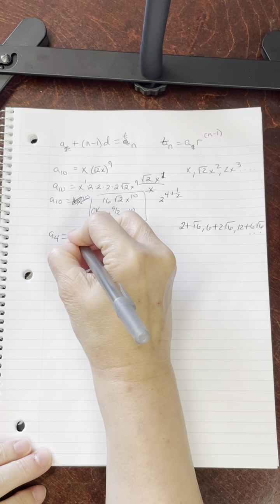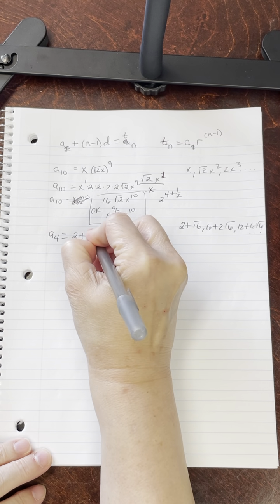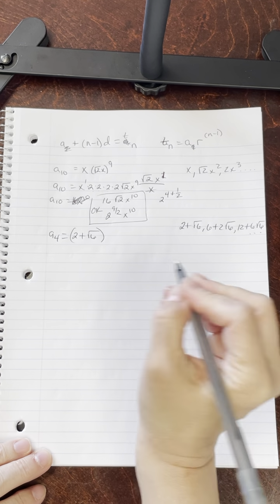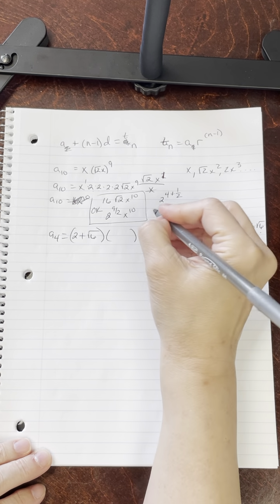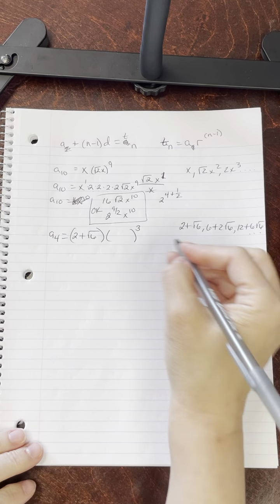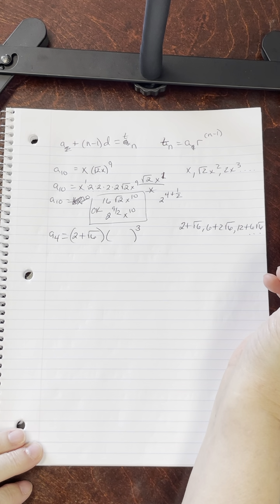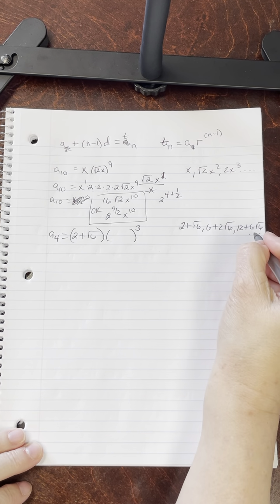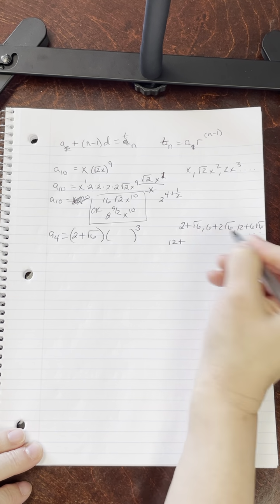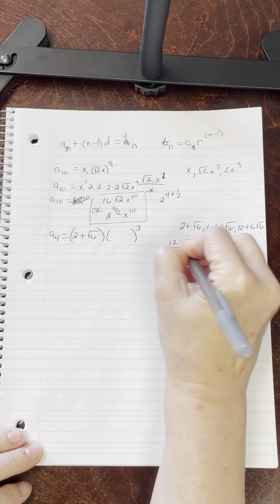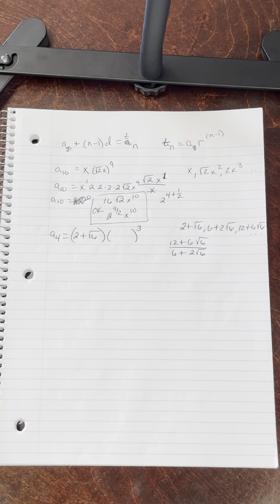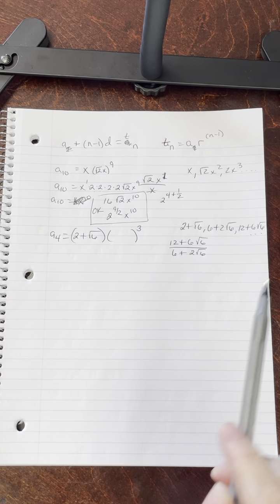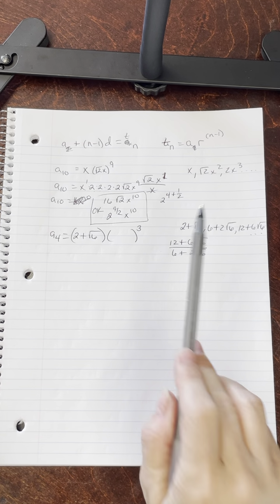So we're going to begin with our first one, which is 2 plus root 6, multiplying with, and that's 1 unit, so I'm going to put it in a parenthesis, the common ratio, which I don't know, to the 4 minus 1, cubed. Now, to find the common ratio, this time let me do it the other way. The third one divided by the second one. So 12 plus 6 root 6 divided by 6 plus 2 root 6. Now the problem with dividing the further up ones that you go is that the numbers you're dealing with get larger, so the easiest is almost always the second divided by the first.